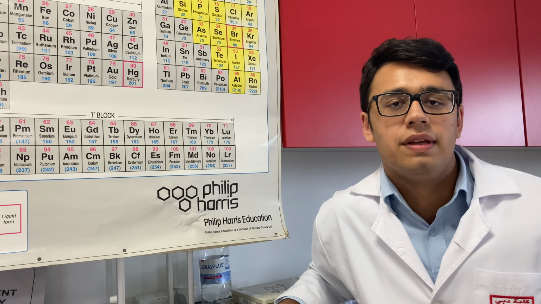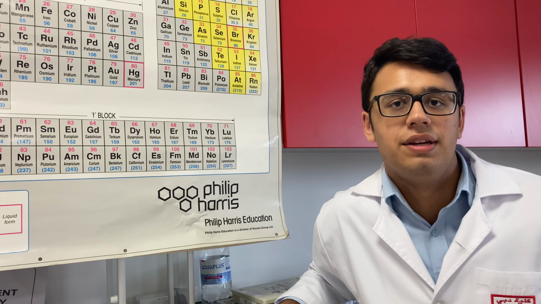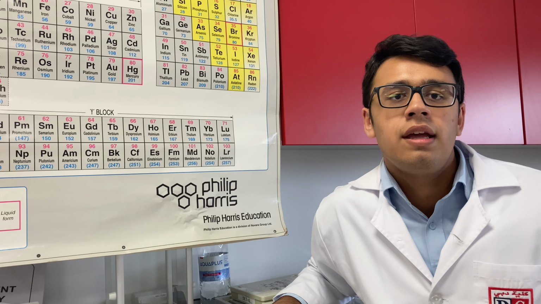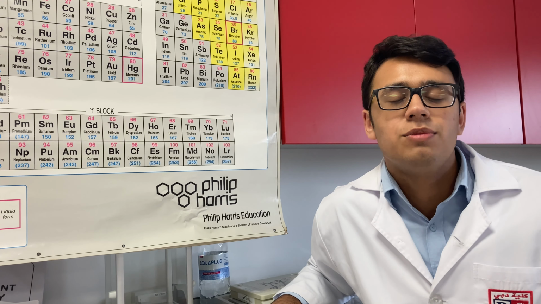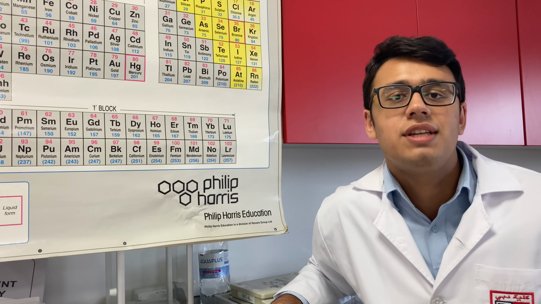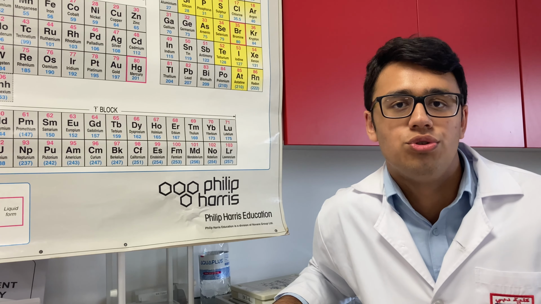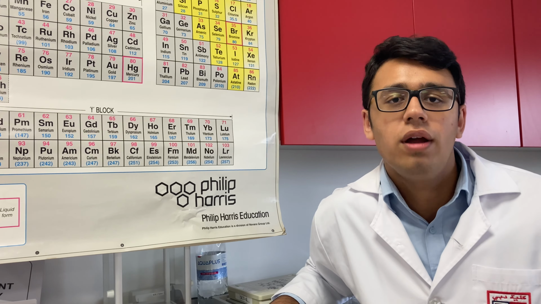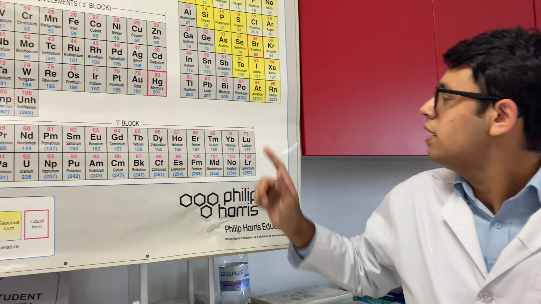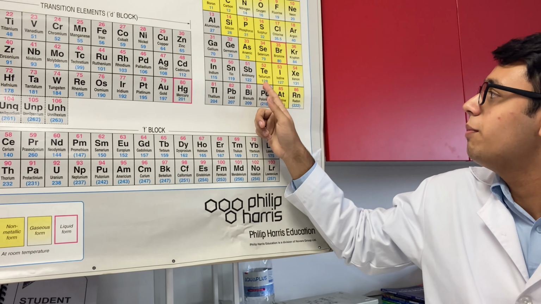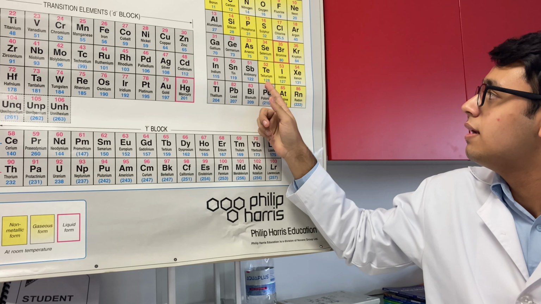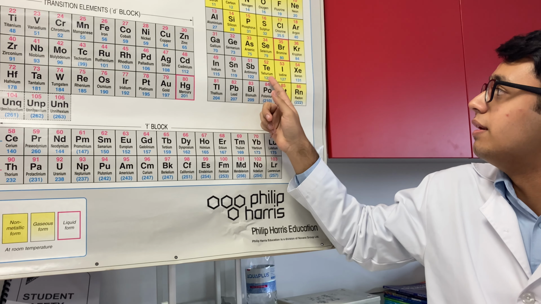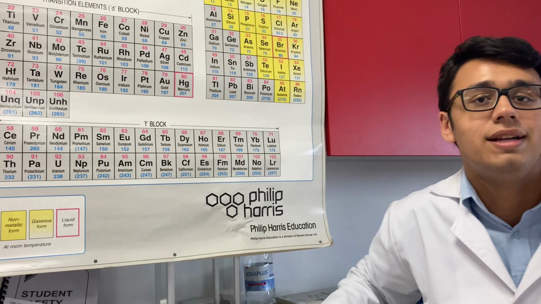As he was going about this, he left gaps in the table for undiscovered elements. He realized that elements are arranged in terms of increasing atomic weight, which is equivalent to the number of protons and neutrons in their nucleus. Whilst this is mainly true, there is one major exception. Here, tellurium, which has an atomic weight of 128, is placed before iodine, which has an atomic weight of 127.